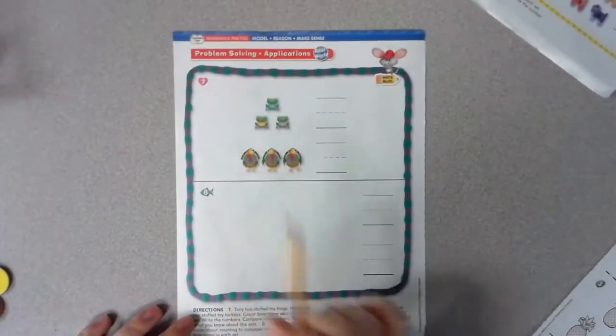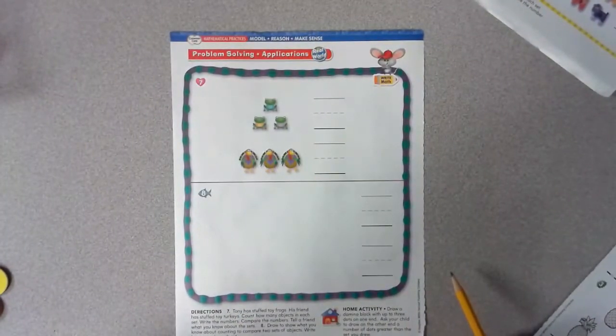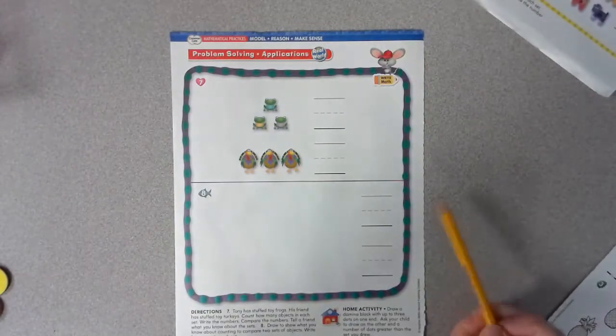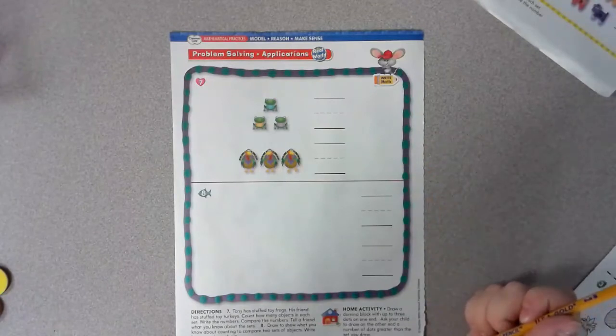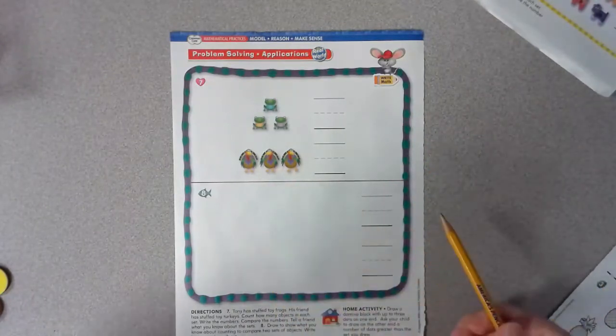For this one up top, it says Tony has stuffed toy frogs. His friend has stuffed toy turkeys. Count how many objects in each set. Write the number and then compare to tell a friend about what you know about these sets. So compare the numbers and then tell a friend.